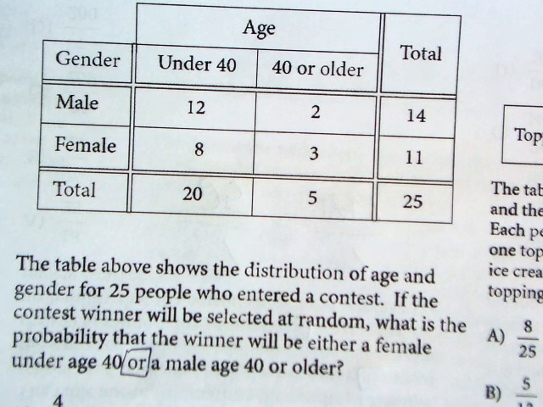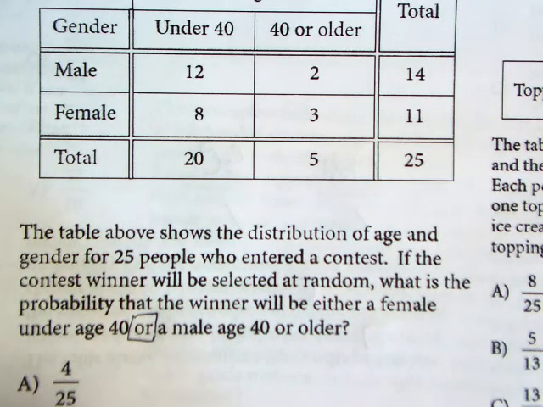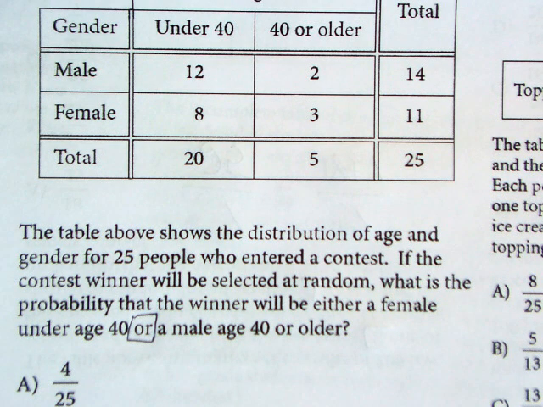That conjunction or means that we'll take the probabilities separately and add them. In this case, it's not going to be both events happening, the female under age 40 and a male age 40 or older. That would be ridiculous. There's only one winner. But if that was the case, we would end up multiplying the probabilities instead of adding.